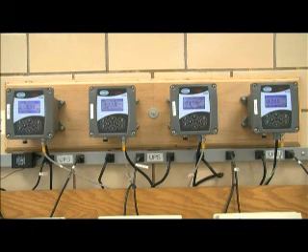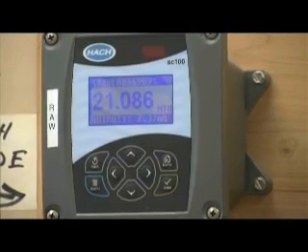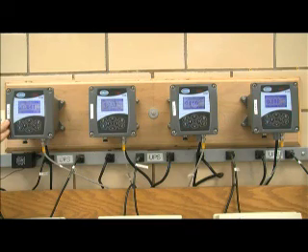Right now we're taking a look at the inline turbidimeters that we use to monitor the treatment process. You take a look here, this is the raw water turbidity, and turbidity is measured in NTU, as Dave mentioned, and that stands for nephelometric turbidity units, which really means the cloudiness or the particulate matter in the water.